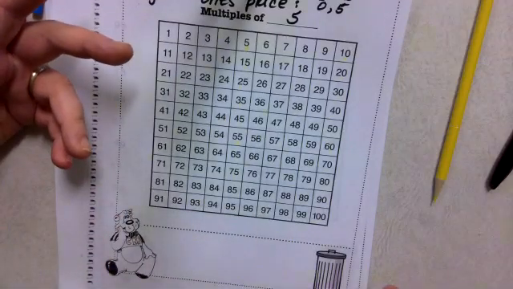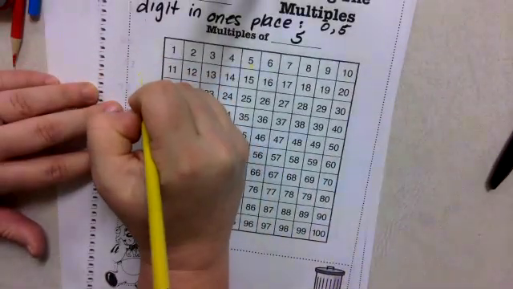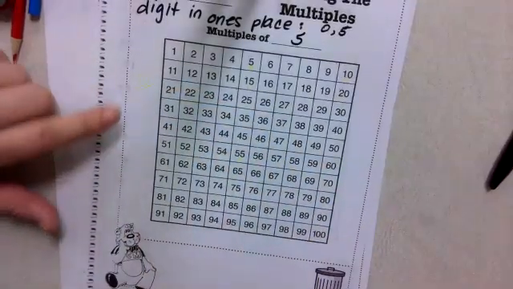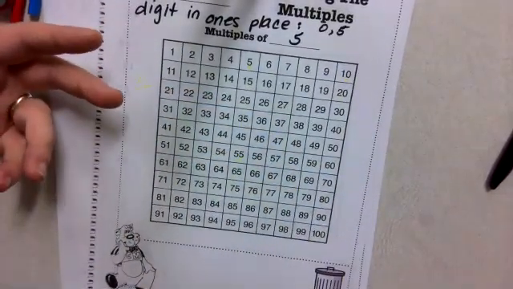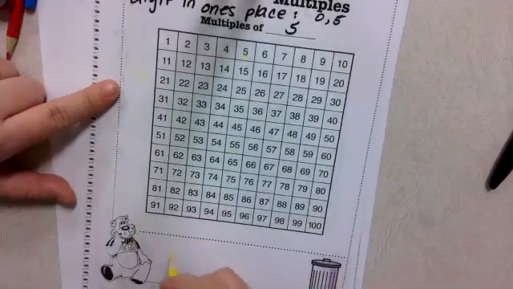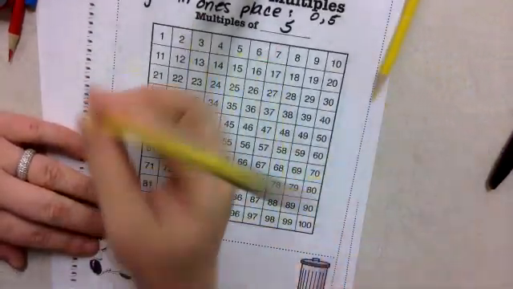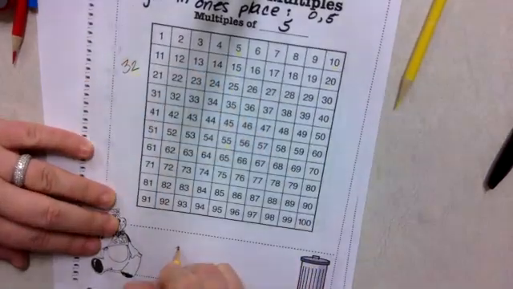So let's say that they rolled a 32. You would ask them, okay, is 32 a multiple of 5? Why not? Because it has a 2 in the ones place and it doesn't have a 0 or 5 in the ones place, so it would go down here. I would actually probably have them write in pencil since it's so hard to see.